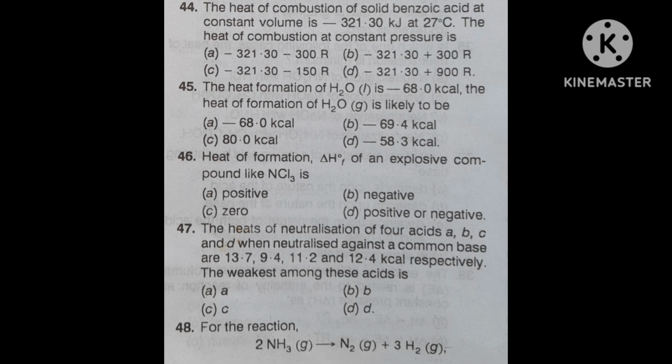Just think, you can tell the answer by seeing this also. 5 seconds is sufficient. It is just based on concept. Think, and after that I will tell the answer and explanation. The correct answer is positive. Heat of formation, that is, the delta H value will be positive.